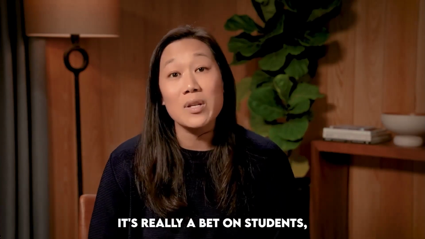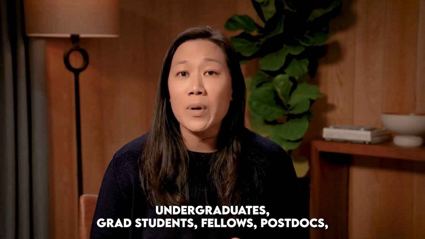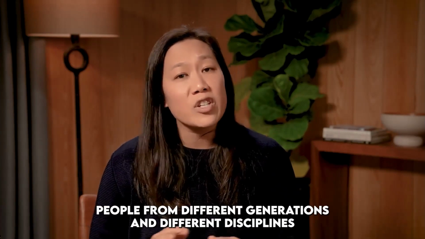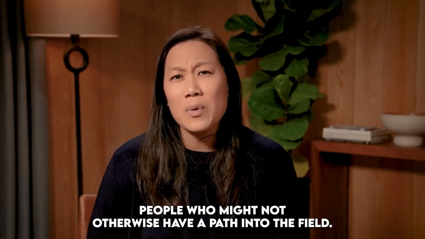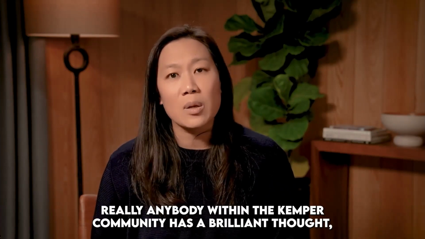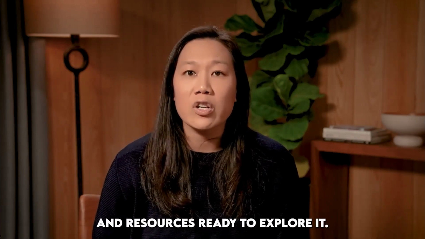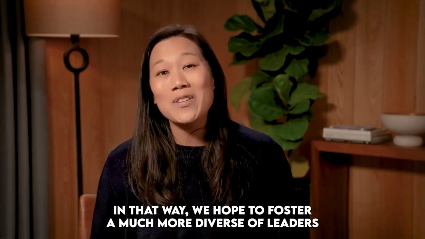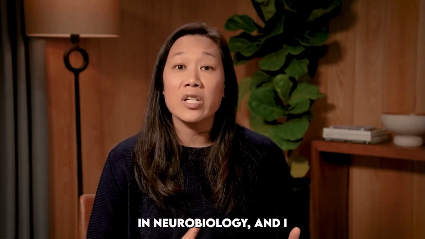It's really a bet on students, undergraduates, grad students, fellows, postdocs, people from different generations and different disciplines, people who might not otherwise have a path into the field. If somebody, really anybody within the Kempner community has a brilliant thought, we want them to have the infrastructure and resources ready to explore it. In that way, we hope to foster a much more diverse generation of leaders in neurobiology and AI.